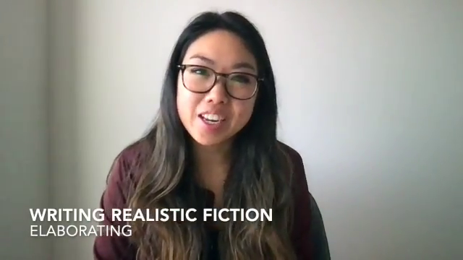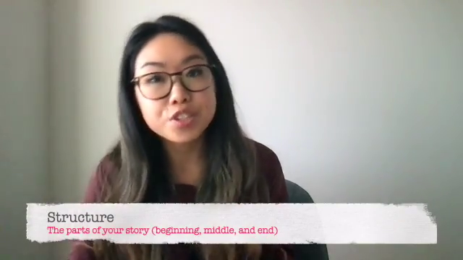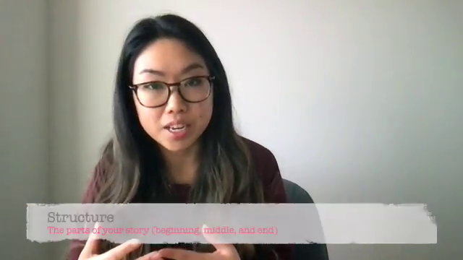Graders, we've been working on realistic fiction. So remember, in realistic fiction, it's a fake story that could happen in real life. We've been thinking about how we can write our beginning, middle, and end to our story. And those parts of our story are called the structure. Do you have those parts in your story?